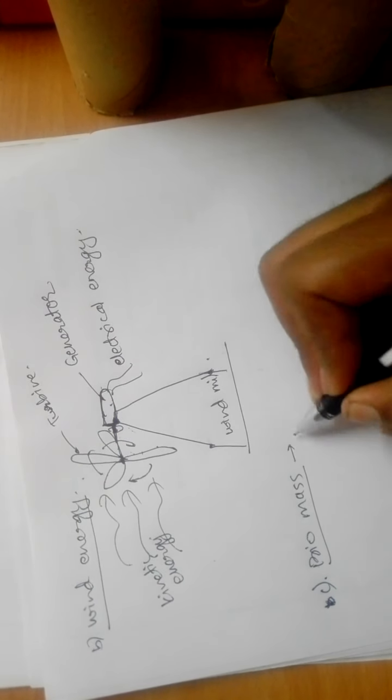And next one we have biomass. How do you define biomass?